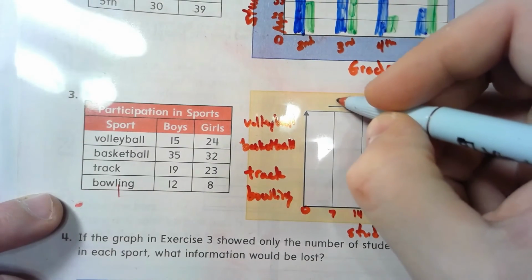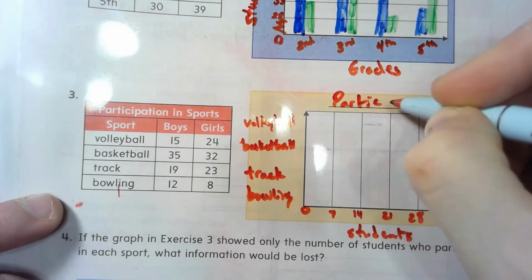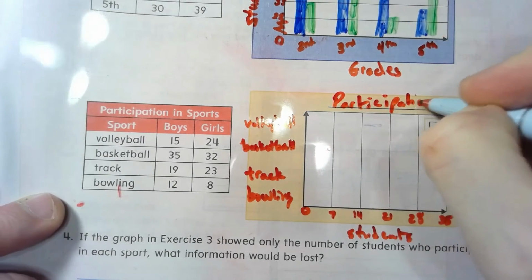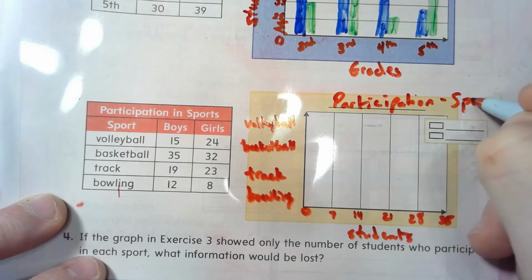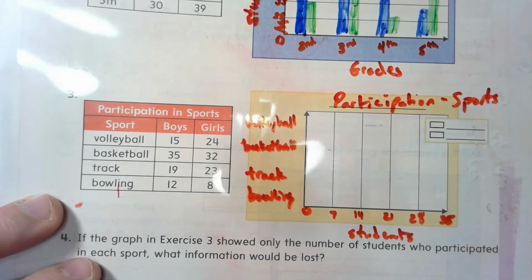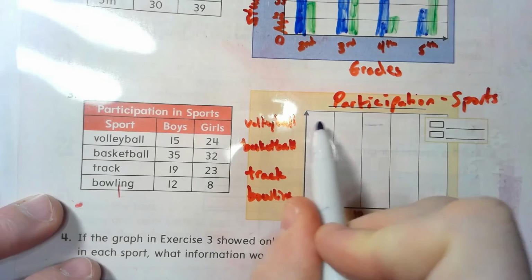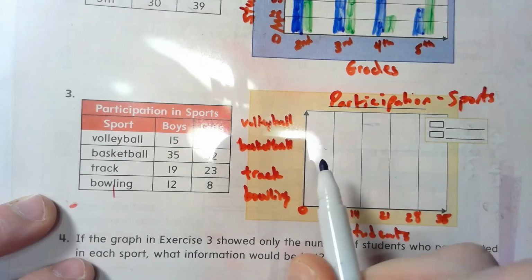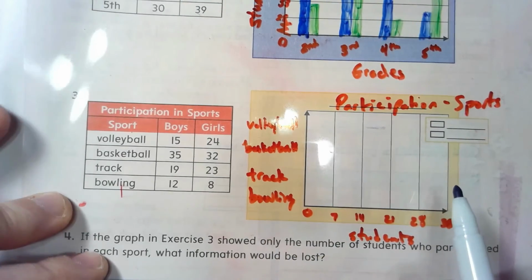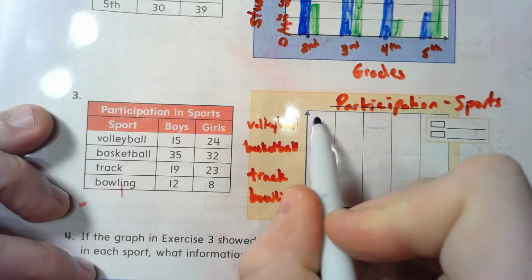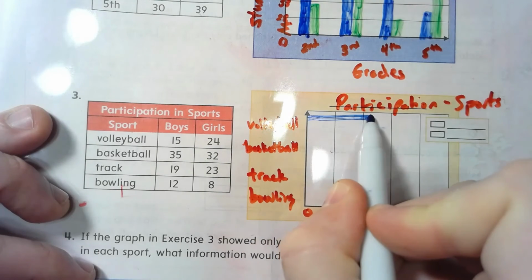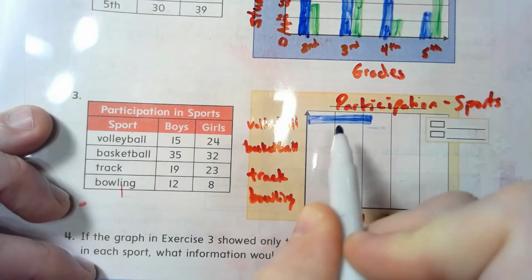So my title was participation in sports. I'm just going to call it participation-sports. And now I'm ready to make my graph. Remember that these lines are going to be horizontal on this graph. So my first one, volleyball, for the boys is 15. So I'm going to go up to right about there, 15.